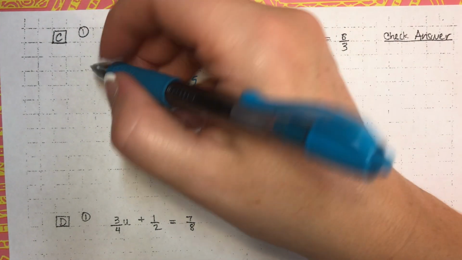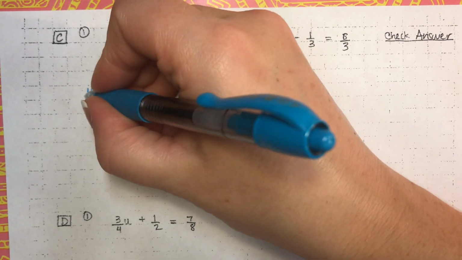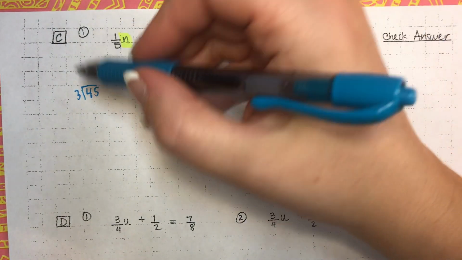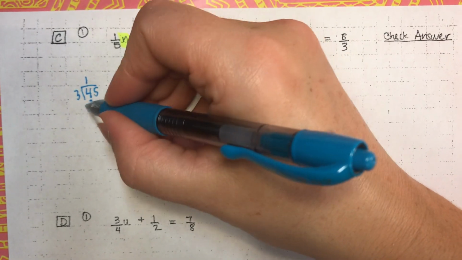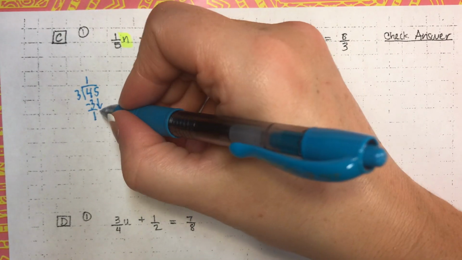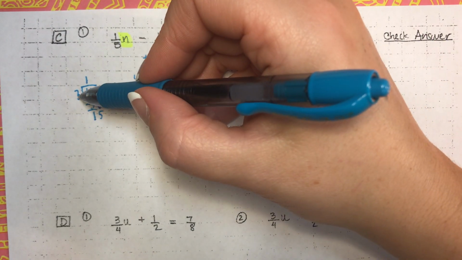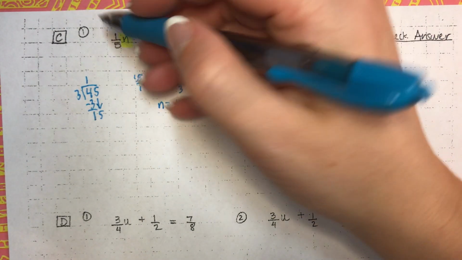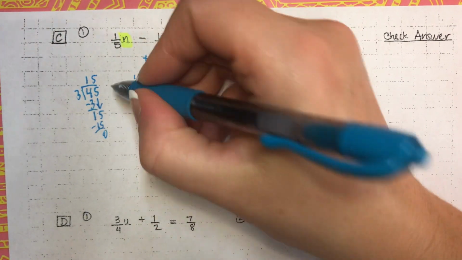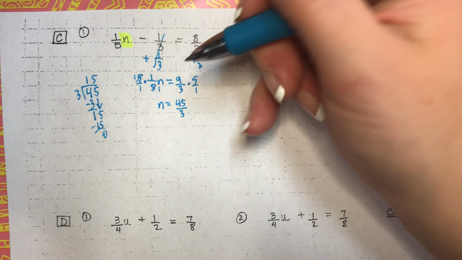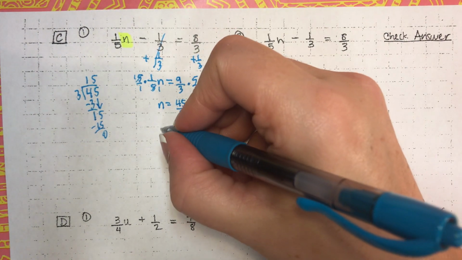So I'm going to go over here and do a little long division. 45 divided by 3. 3 goes into 4 one time. 1 times 3 is 3, and 4 minus 3 is 1, and then I'm going to drop this 5 down. And then I end up with 15. How many times does 3 go into 15? It goes in 5 times. 5 times 3 is 15. There's no remainder. There's nothing else to drop down. So boom, there's my answer. N equals 15.